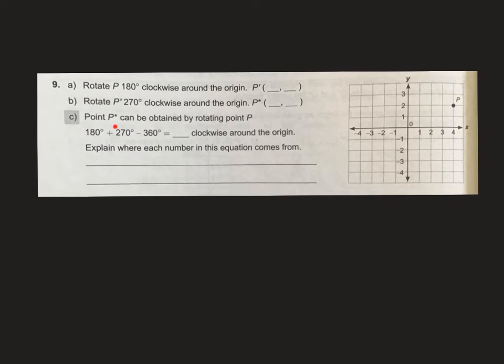Now it says point P asterisk can be obtained by rotating point P 180 plus 270 minus 360 degrees, which equals how many degrees around the origin. So literally, for filling in this, you're just adding 180 plus 270 equals this, minus 360 equals this. Now explain where each number in this equation comes from. So we followed these steps. So where does the 180 come from? Where does the 270 come from? And why do we subtract a whole circle from it? Okay, so you need to be able to try and articulate that.